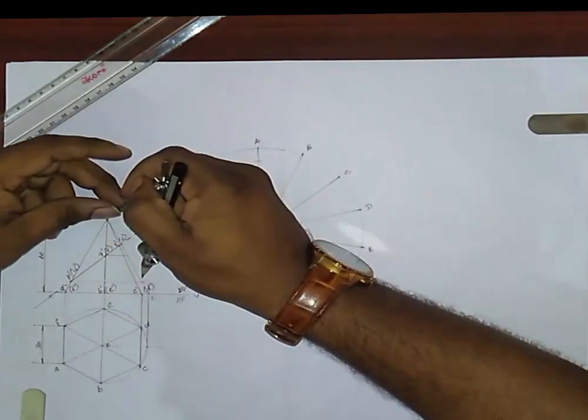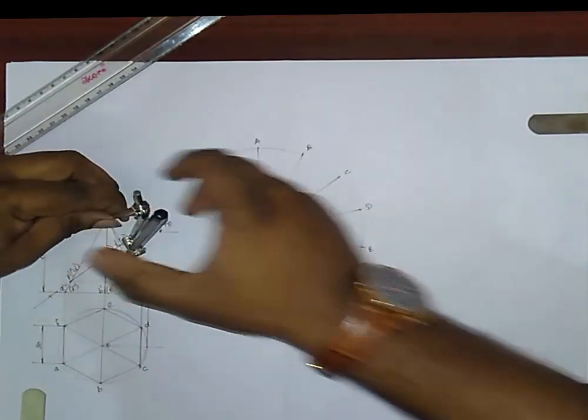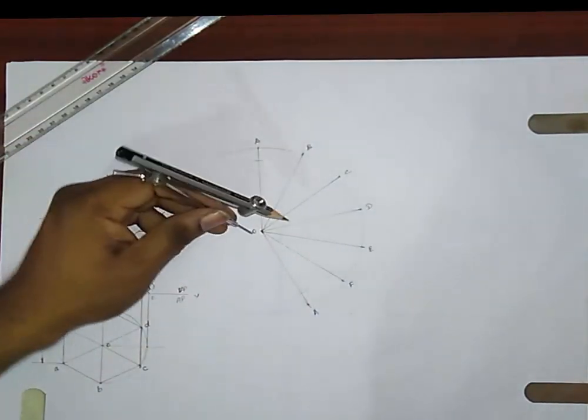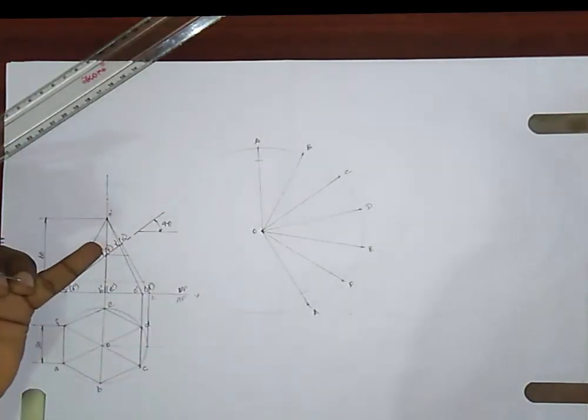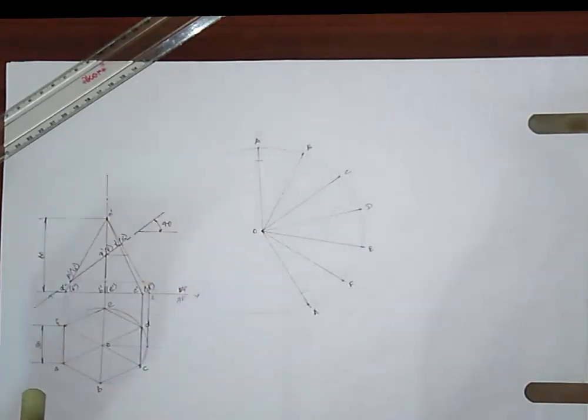Similarly, measure from O to the points Q and T in the true slant length. Now point Q is in the OB line. Make an arc here. Similarly, point T is in the OE line. Mark the point here.